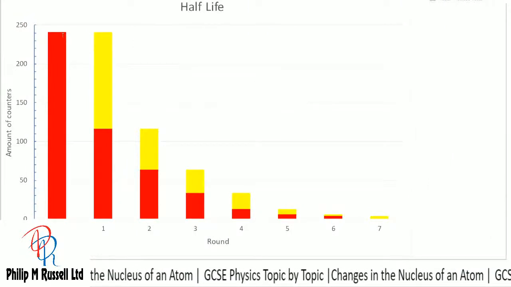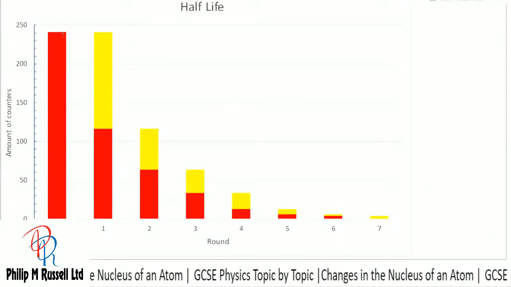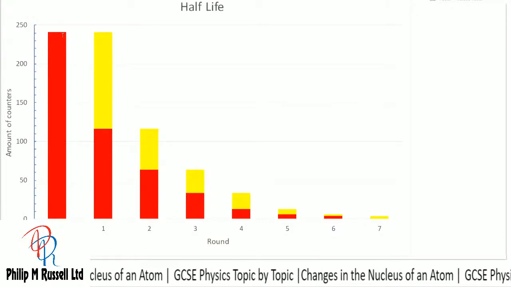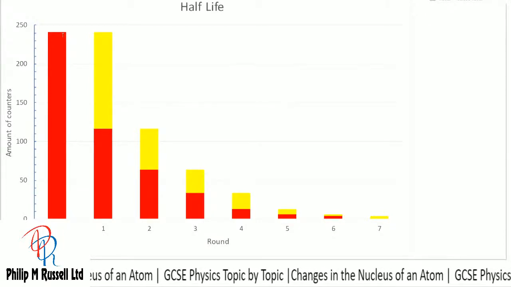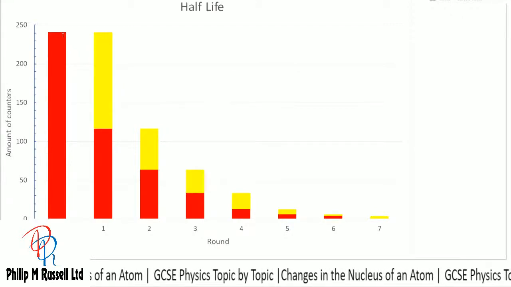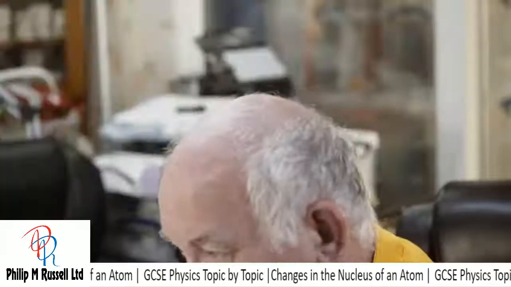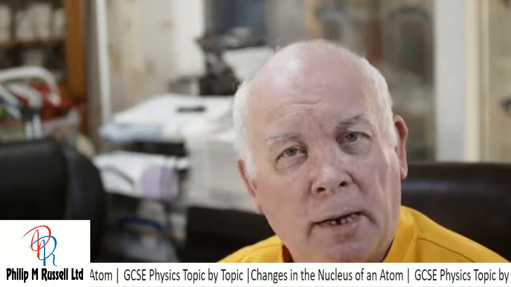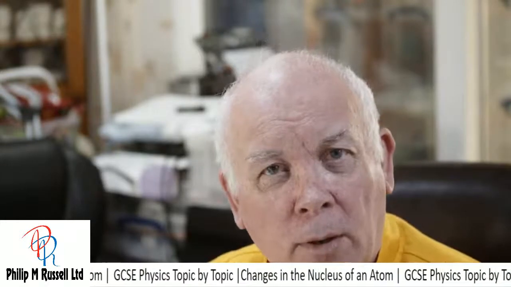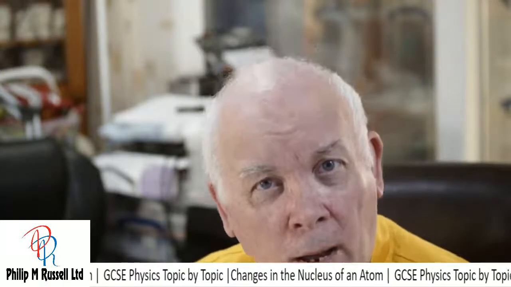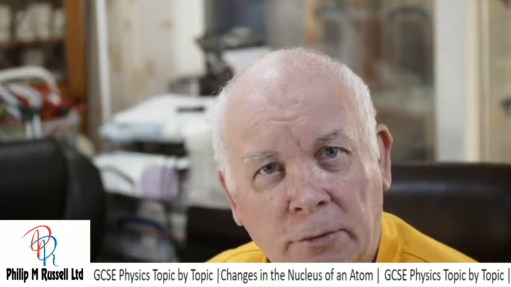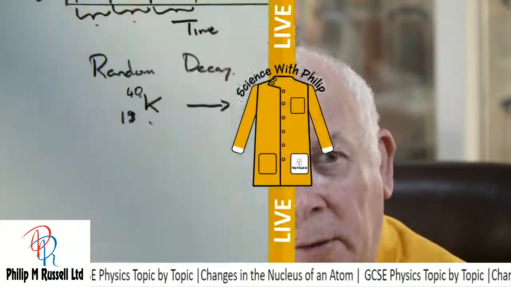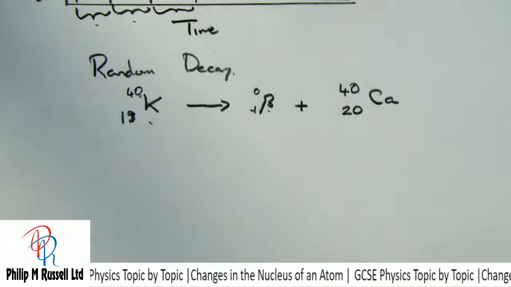We're getting our red potassium turns into, or at least half of it turns into, the yellow represented here, calcium. So this is our way of trying to look at half-life, the time taken for half the substance to break down. Let's have a look at a calculation doing this.